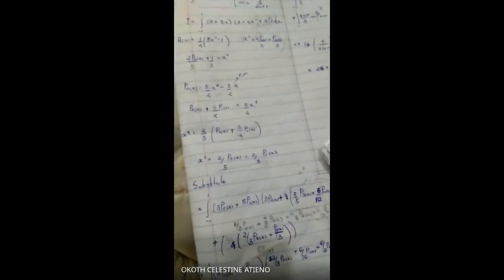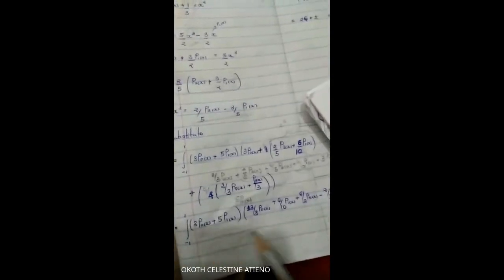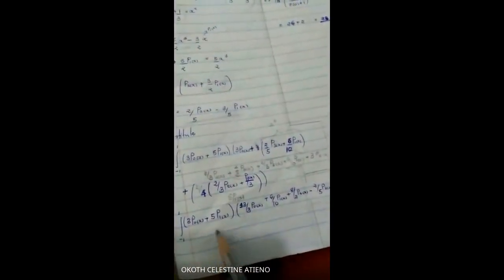So from here it's just arithmetic, because after substituting you'll expand. You do the way we normally expand in math, and then you put your like terms together.